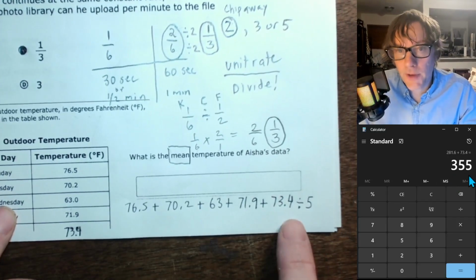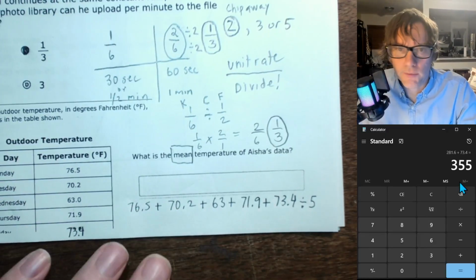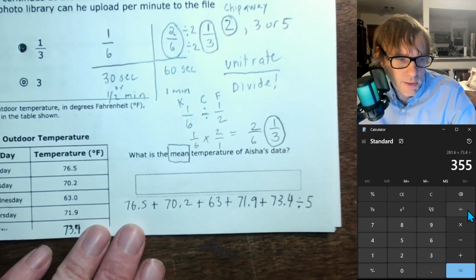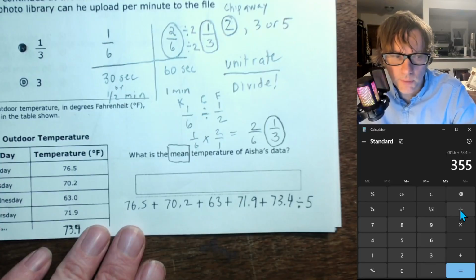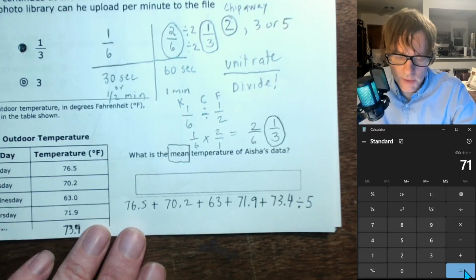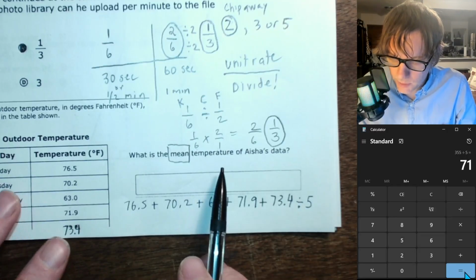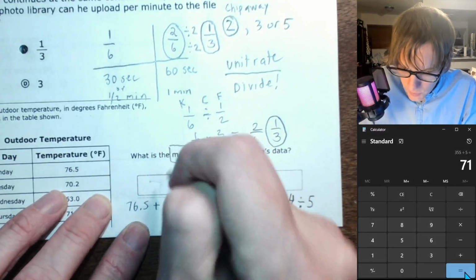Yeah, we still need to divide by 5, but you want to add all these up and hit equals before you hit the divide 5, just to be safe. You don't want to confuse your calculator with any order of operations. Some calculators follow different rules sometimes, so be careful. Divide 5 equals 71. So what is the mean temperature of Aisha's data? It is 71.